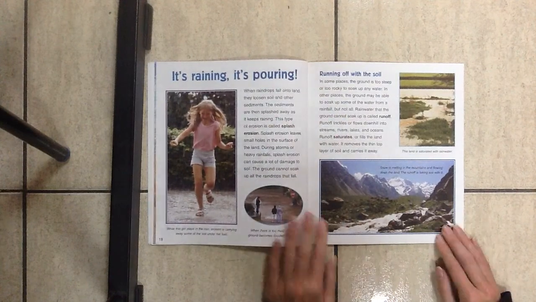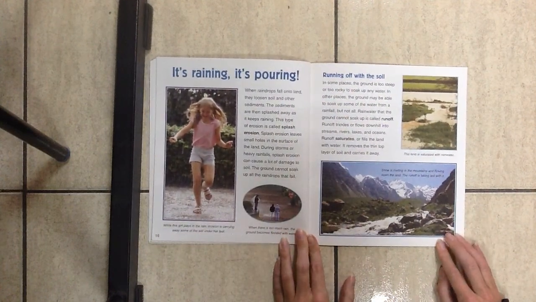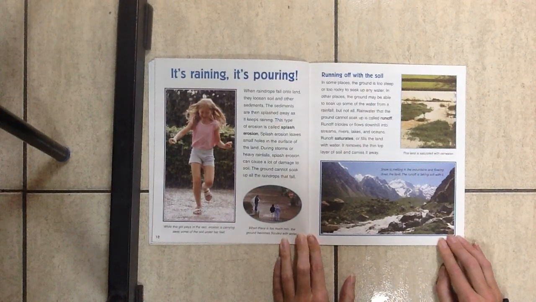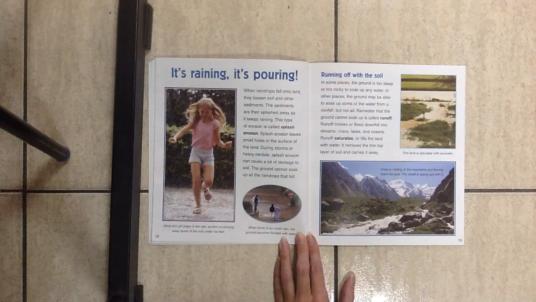It's raining, it's pouring. When raindrops fall onto land, they loosen soil and other sediments. The sediments are then splashed away as it keeps raining. This type of erosion is called splash erosion. Splash erosion leaves small holes in the surface of the land. During storms or heavy rainfalls, splash erosion can cause a lot of damage to soil. The ground cannot soak up all the raindrops that fall, running off with the soil.